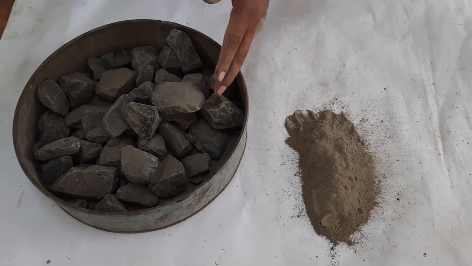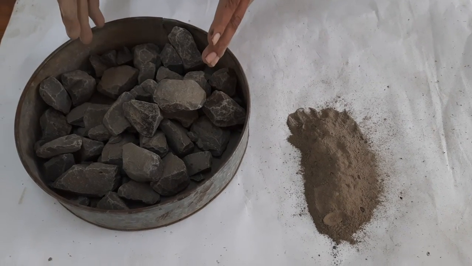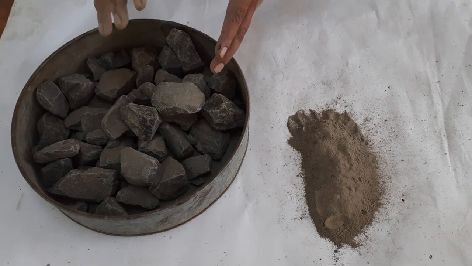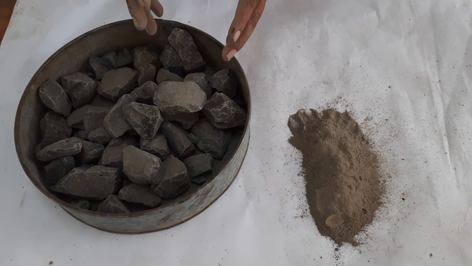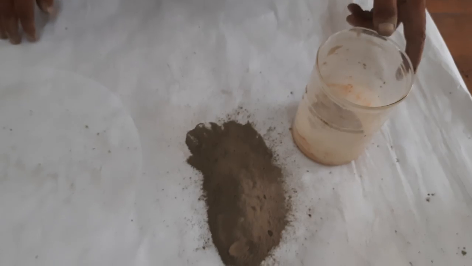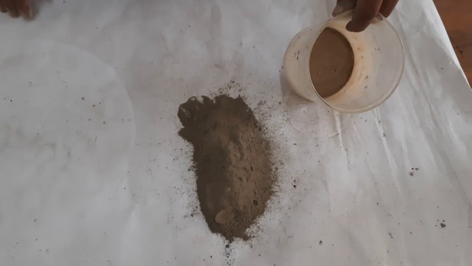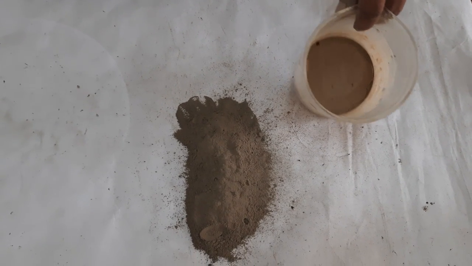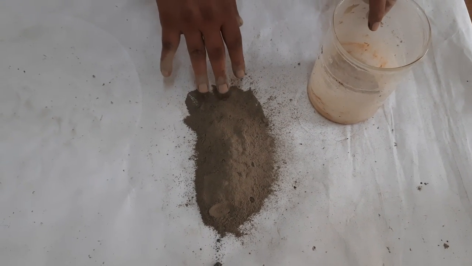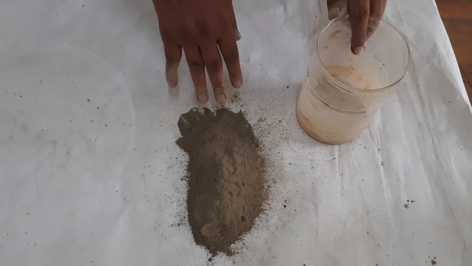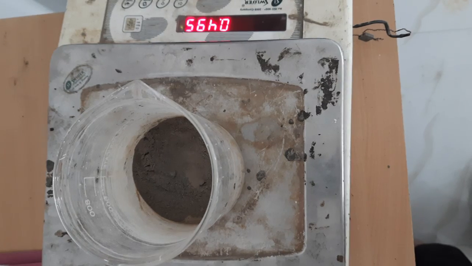So I have to thoroughly wash this aggregate in water, and that dust and water will be kept in the oven for 4 to 6 hours at 105 to 110 degrees centigrade. After evaporating the complete water, we will get the complete dust contained in this machine. I got this much of fines which are present in the aggregate after washing, and this much are the fines which were collected at the time of sieving. So we will weigh these together.